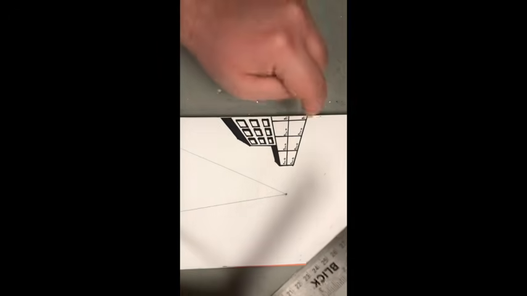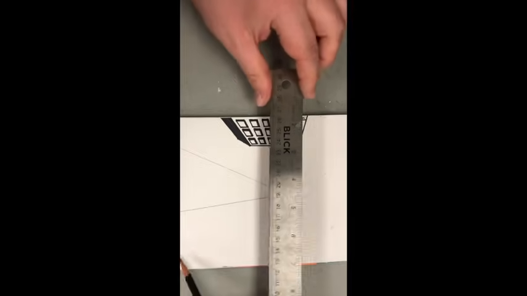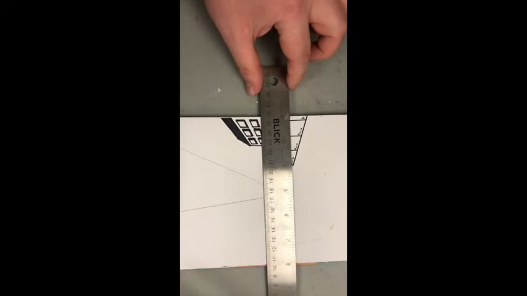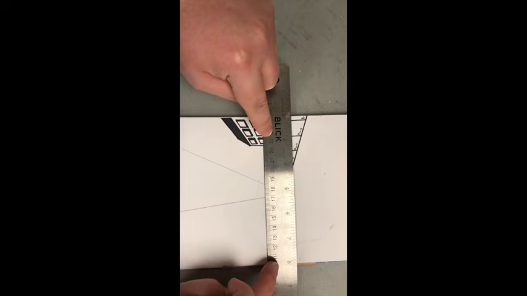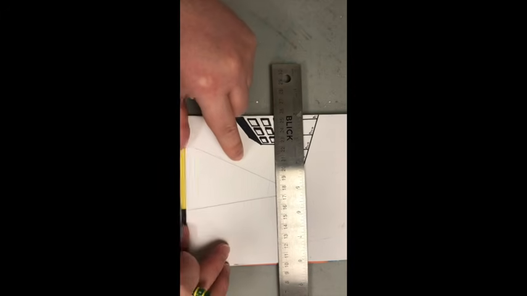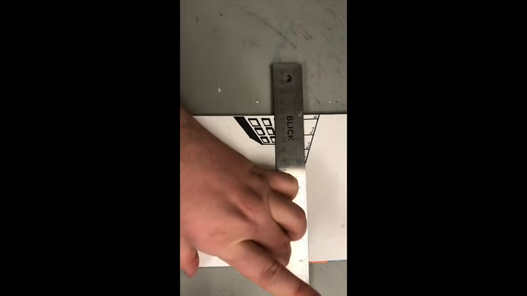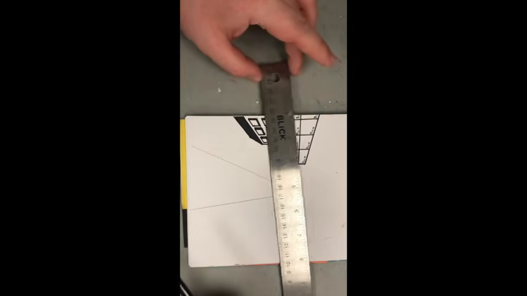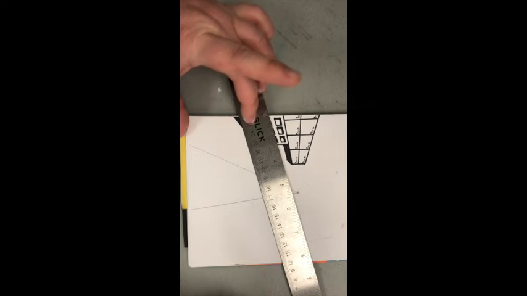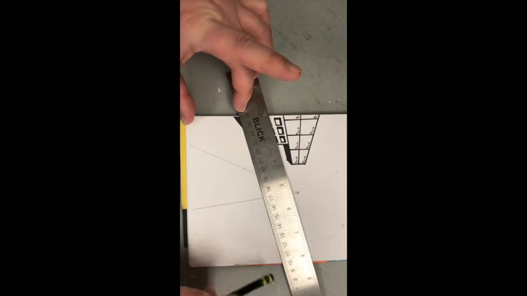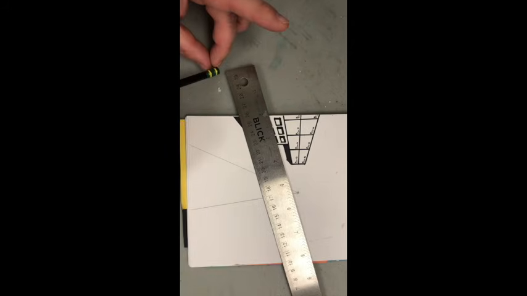Now I'm going to draw the top of the building. So what I'm going to do now is make my ruler parallel to the bottom of the page. So parallel means it is side by side and it never ever touches. So if I tilt it a little bit, it's no longer parallel. They're going to meet somewhere over here.